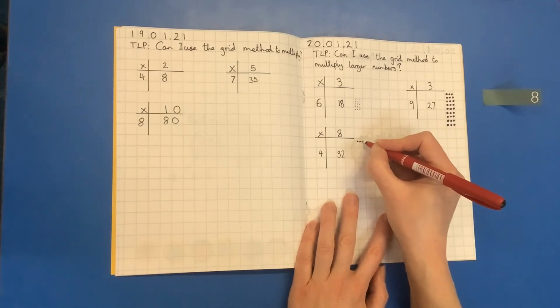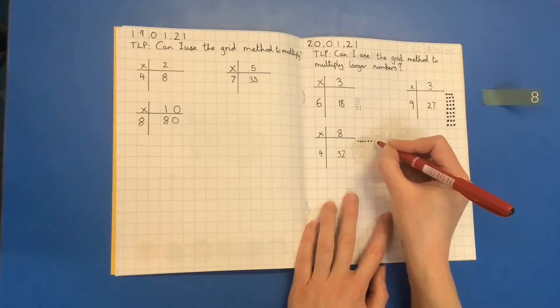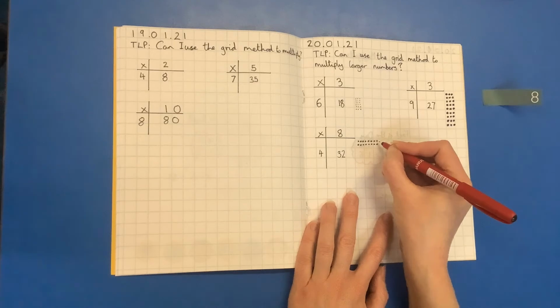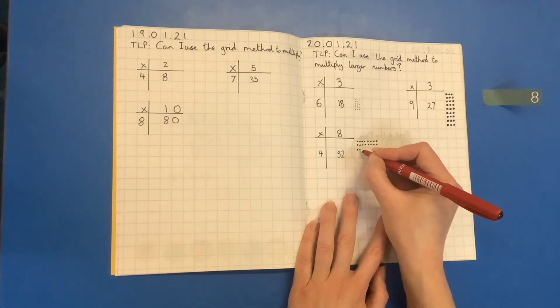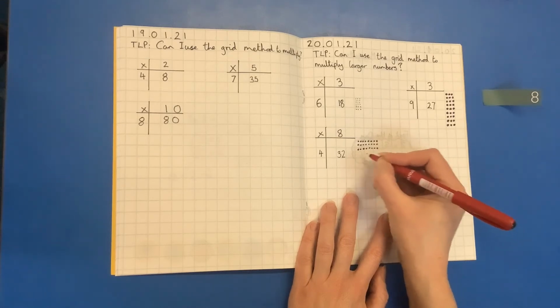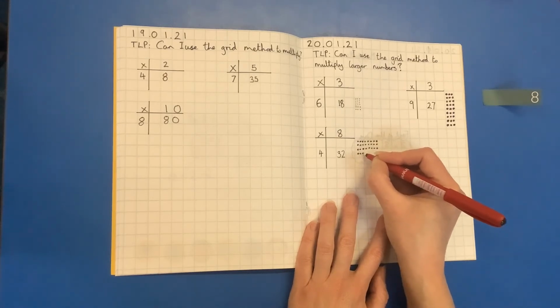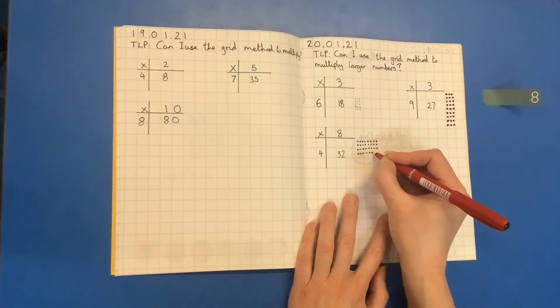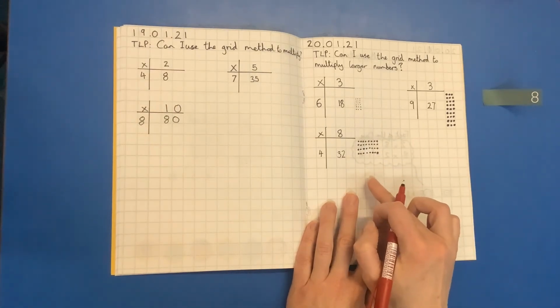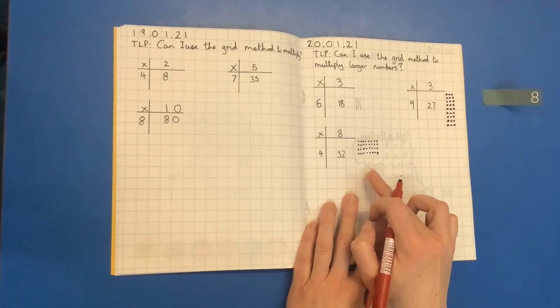1, 2, 3, 4, 5, 6, 7, 8. I need 2 more groups like this. Now, you do not have to draw these arrays.